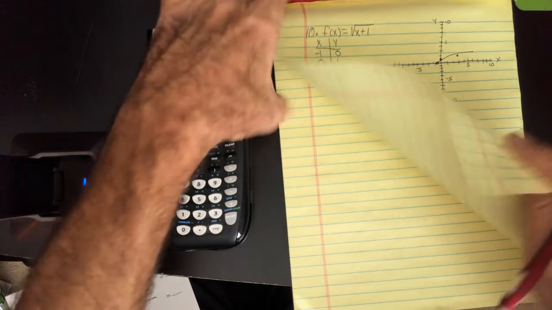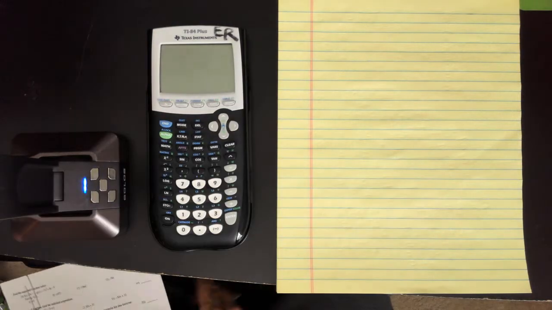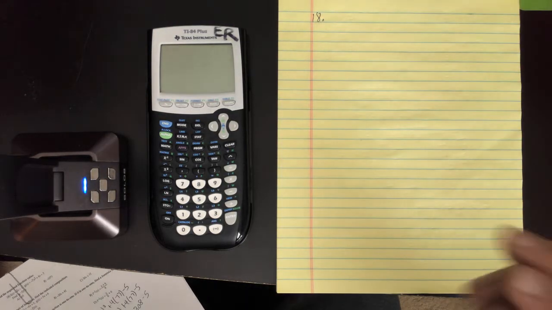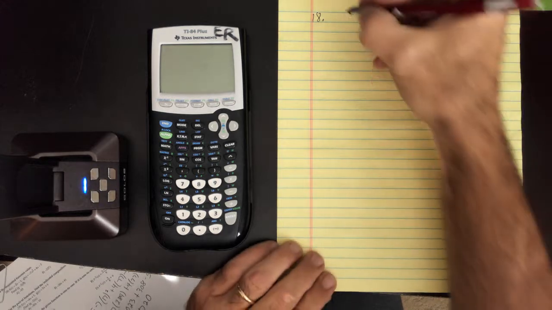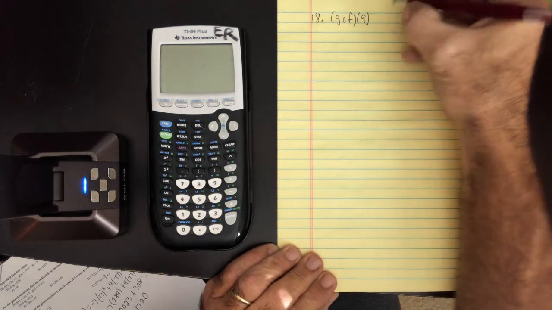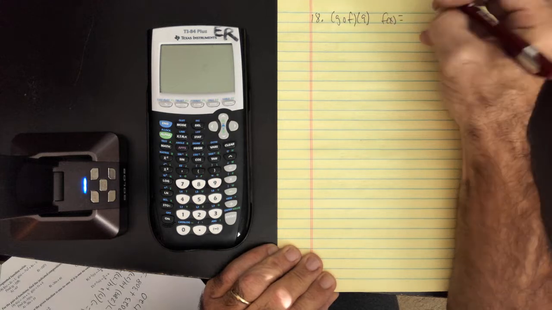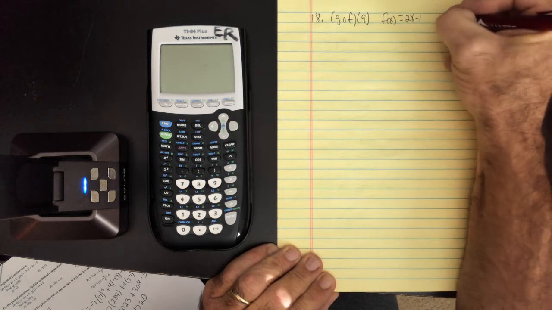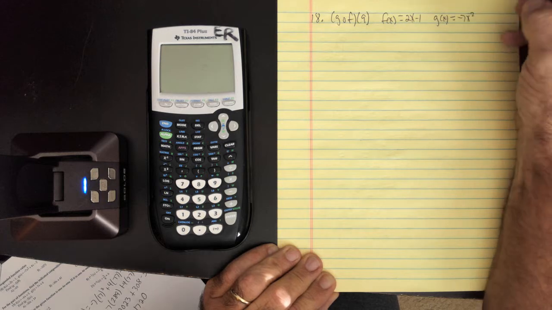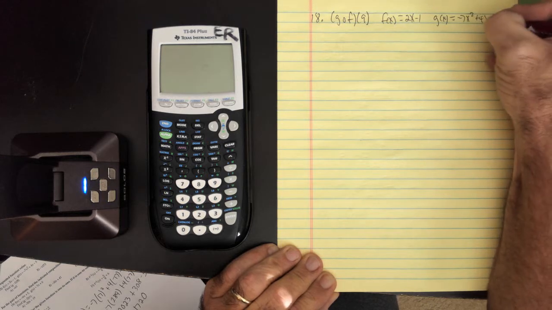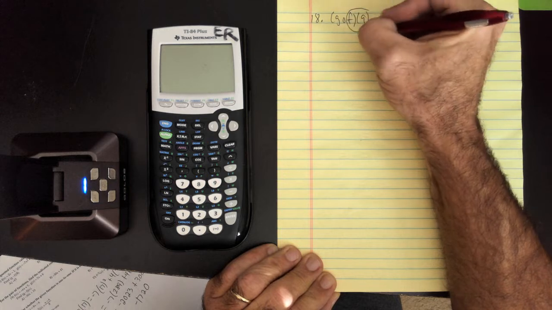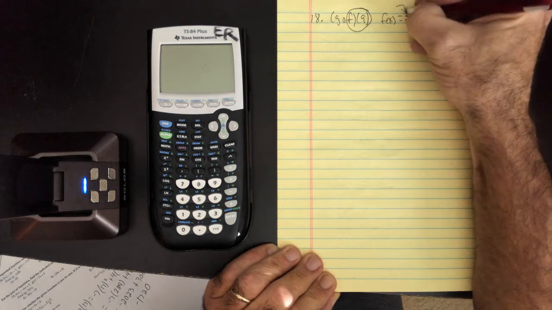Alright, so I'll move over here. Alright, 18, they want me to find g of f of 9. They're giving me f of x equals 2x minus 1. g of x equals negative 7x squared plus 4x minus 5. So since the 9 is next to the f, first thing I find is f of 9.